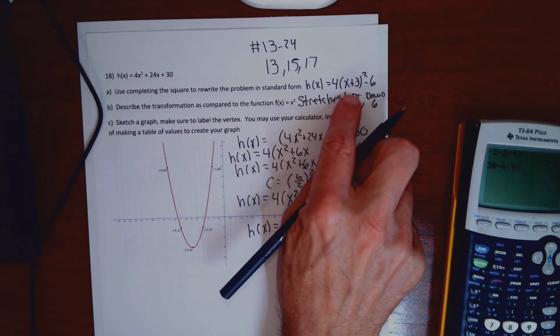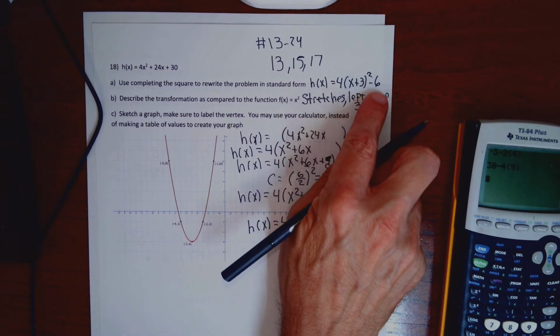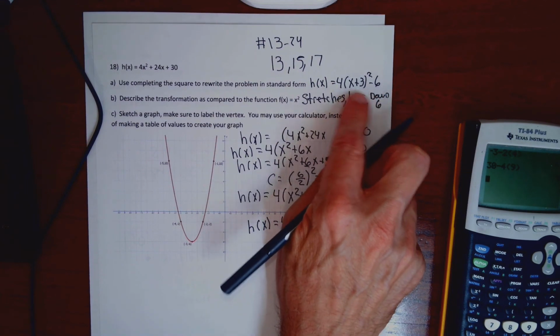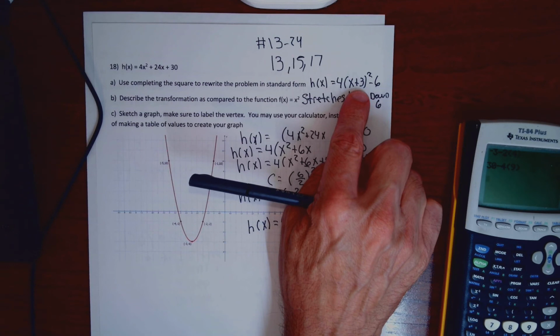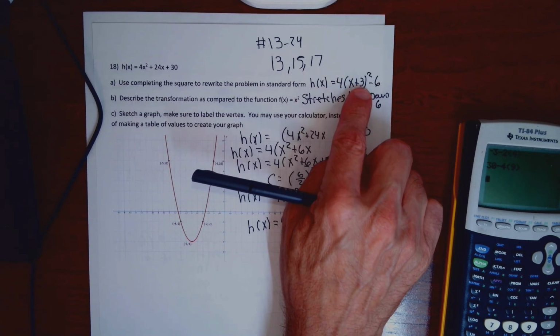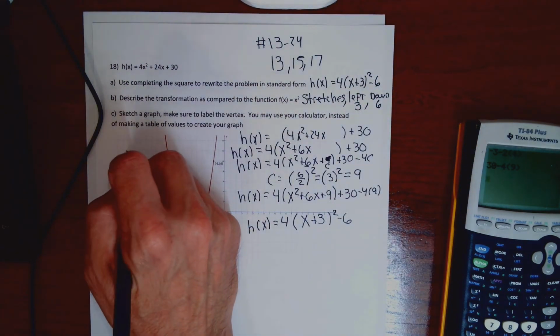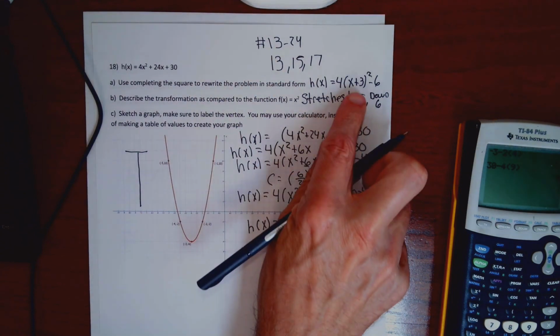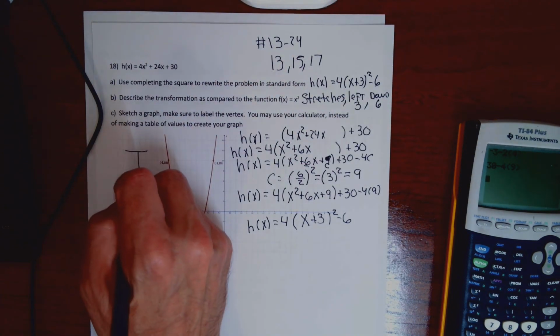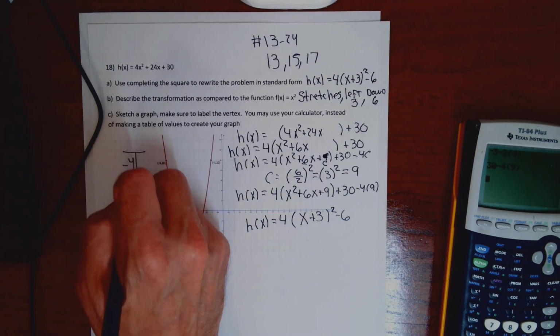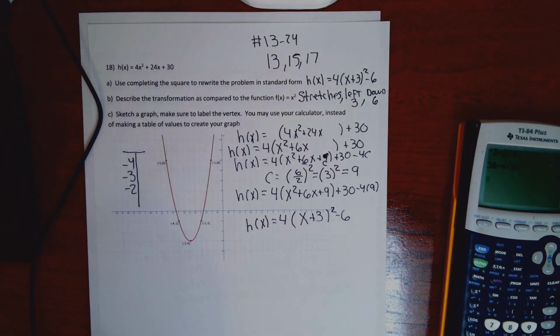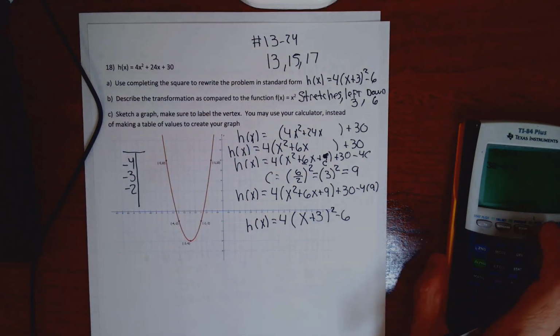I could put this in standard form and tell you that the vertex is -3, -6. I can inspect and get the vertex. Change the sign if there's a plus or make it into a double negative. The x-coordinate of the vertex is -3. The y-coordinate of the vertex is -6. For my table, change the sign of the +3 to -3. Fill up my x column with numbers bigger and smaller.